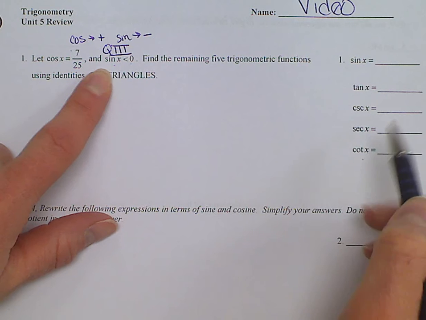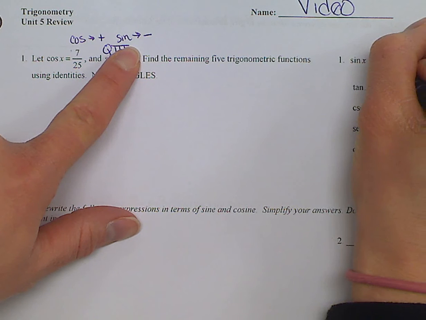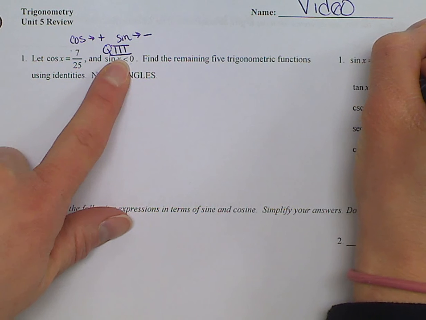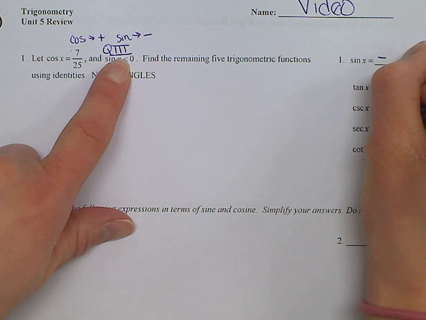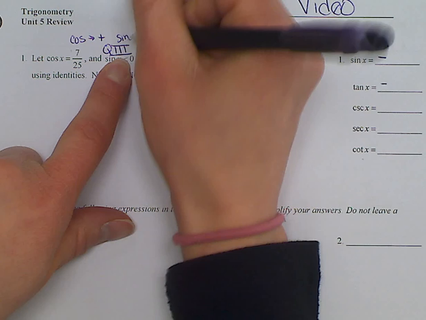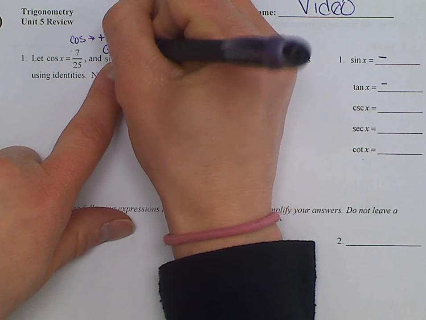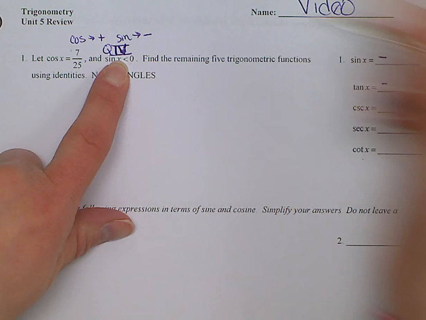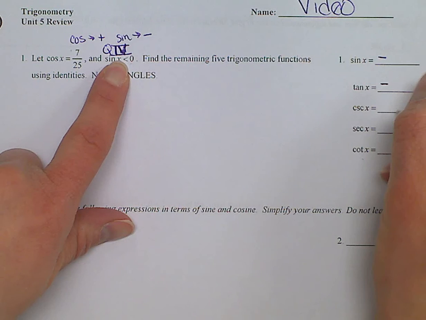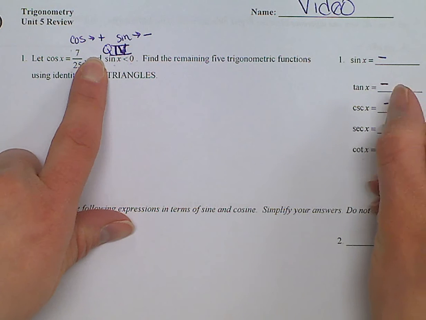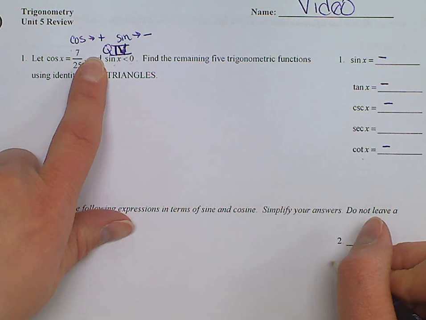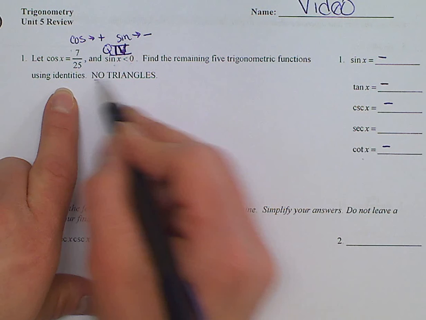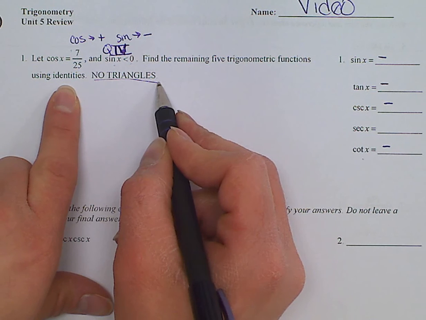The sine is negative in quadrant 3. The tangent is also, this is quadrant 4. Sorry, cosine is positive and sine is negative in quadrant 4. The tangent would be negative, the cosecant would be negative, the secant is positive, and our cotangent is negative. We can only use identities, no triangles, to find the remaining 5 trig functions.